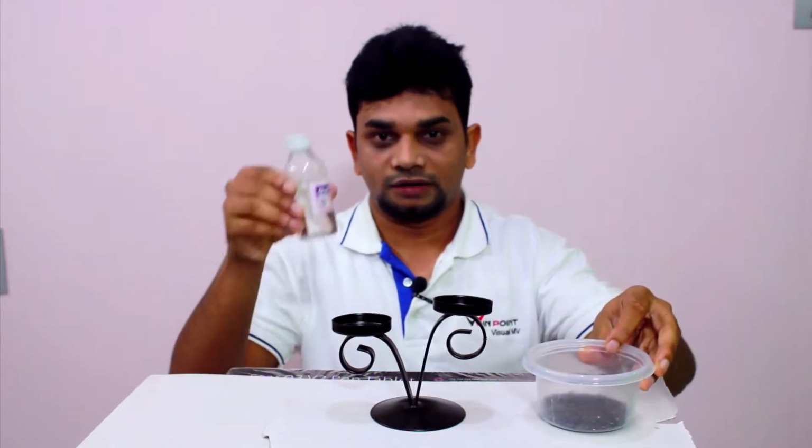So let's see the experiment. Now we are going to discuss combustion with the help of an experiment. For doing this experiment, you need potassium permanganate and glycerin. Only two chemicals we need here. Glycerin is in the alcohol family, so it is a combustible substance. We are going to do the experiment. First we are taking potassium permanganate in this container.